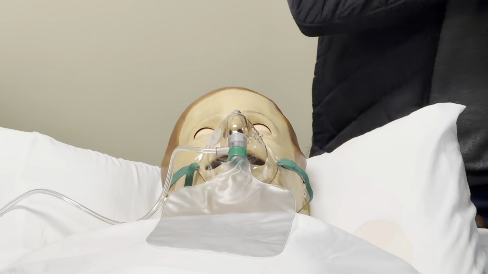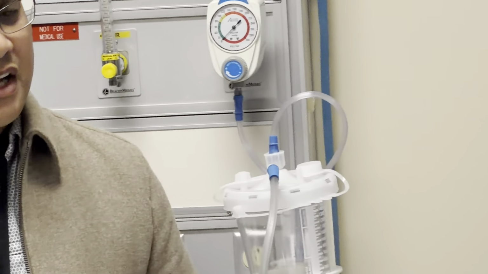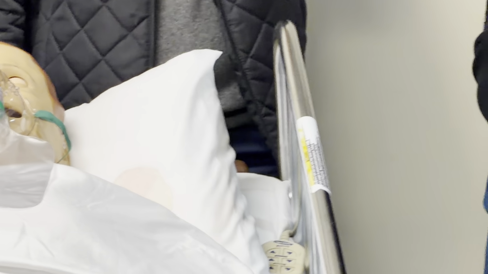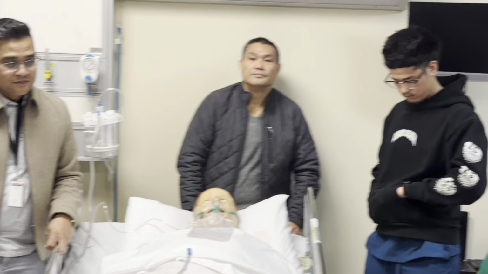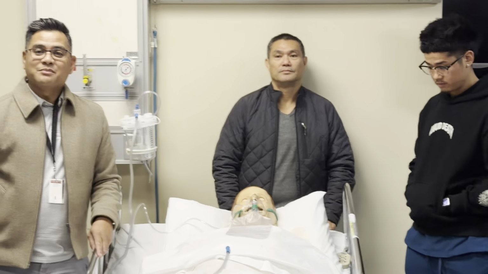Now, obviously, there's an order for intubation. The doctor wants to intubate this patient and place him on mechanical ventilation. The nurse is probably also going to get orders to sedate the patient or give the patient a paralytic just for intubation. So what paralytic are we going to use for intubation?